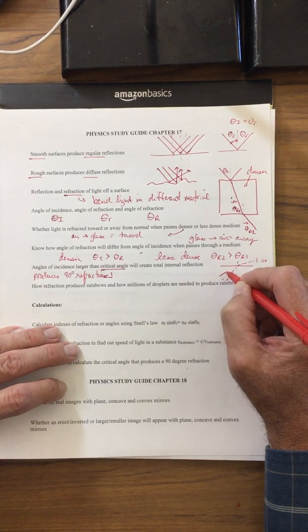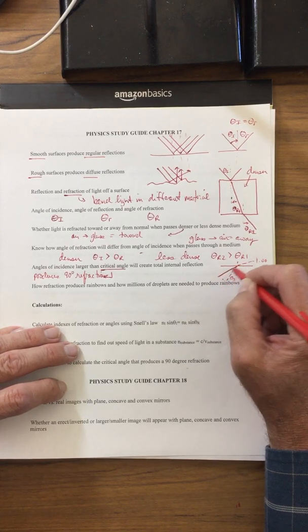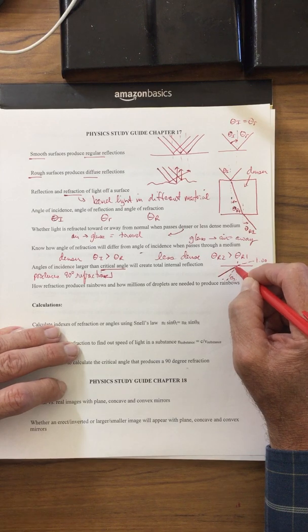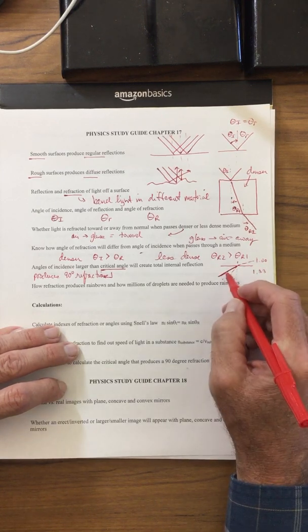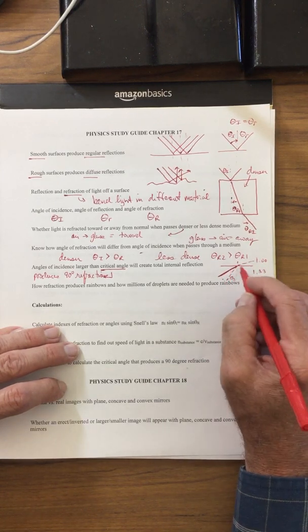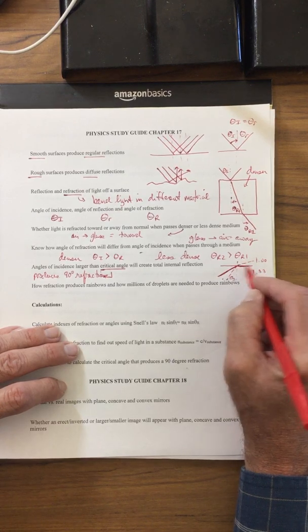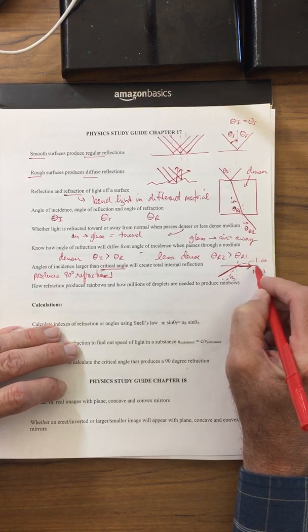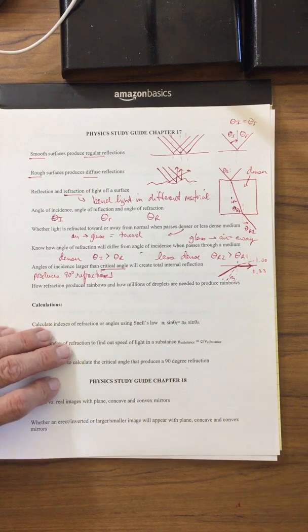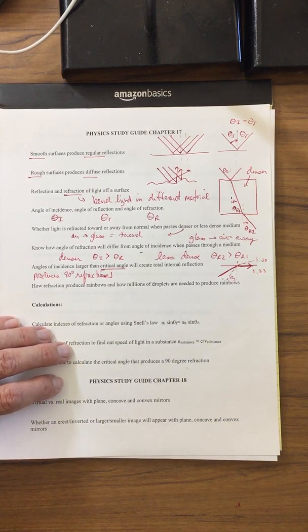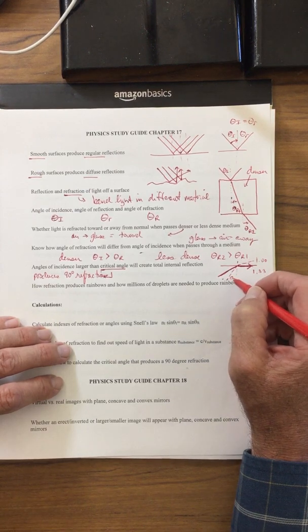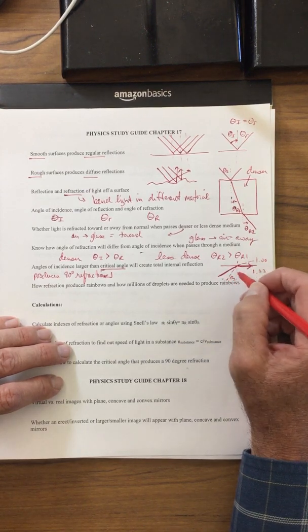Let's draw a solid line right here. There's this critical angle, which is measured from the normal to this angle, that produces a perfect 90-degree refraction, and it still works with Snell's law. So as the angle is less than the critical angle, you're going to get refraction.